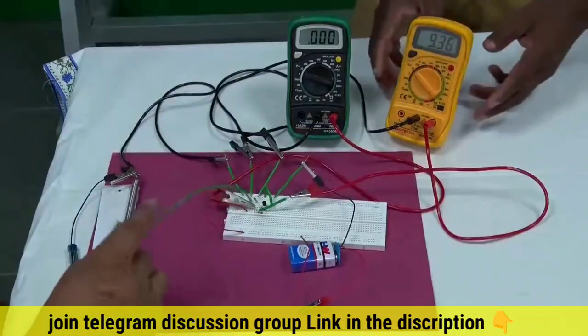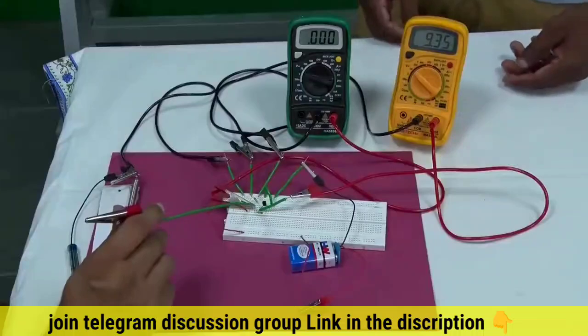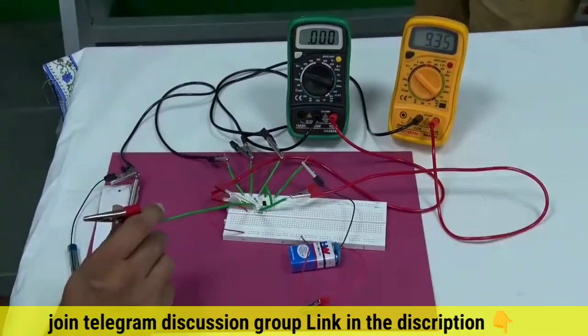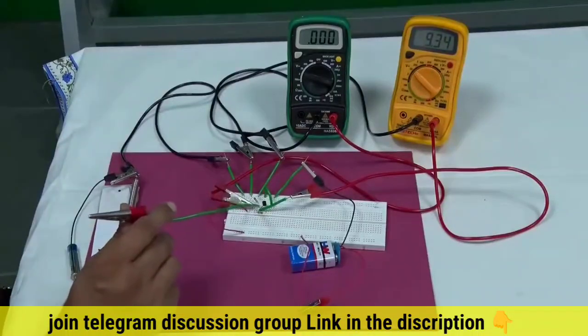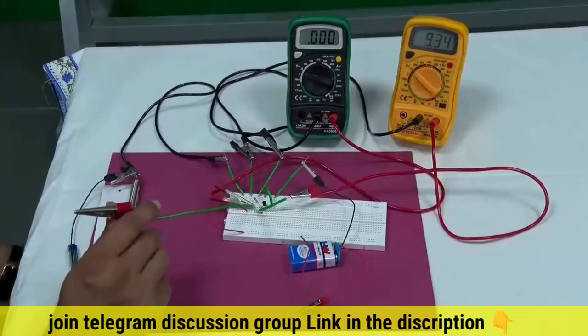So, I have not given any bias voltage, but you can see the output is 9.35 volt. Okay. That is natural, there is no bias voltage. So, there is no base current, there is no collector current, and therefore, whatever is the positive voltage of the battery, that appears at that VO point, and that is 9.34.